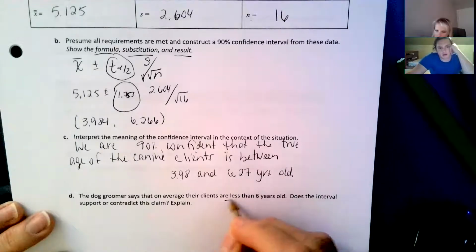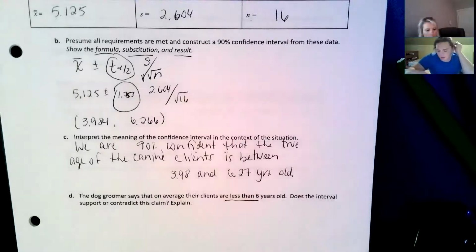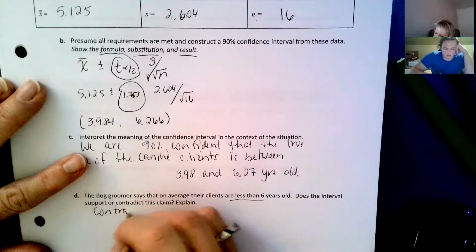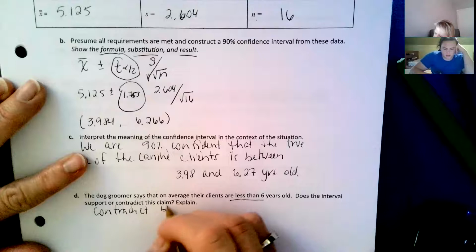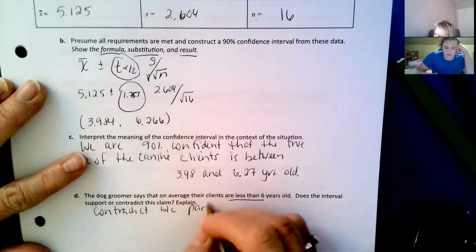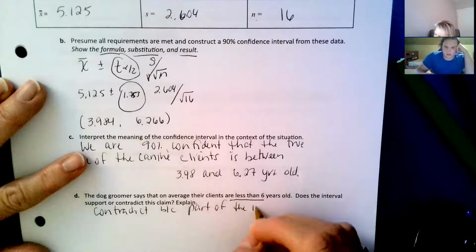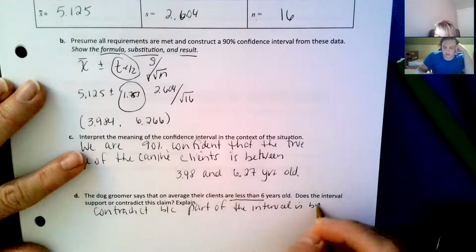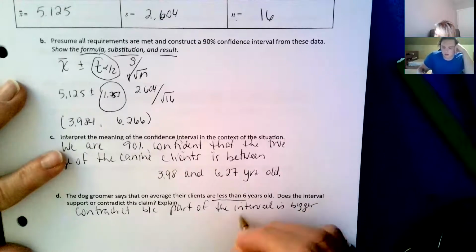Okay, so yep. On Monday we said, I wrote this special today for the morning class. We're going to say contradict because part of the interval is bigger than 6.